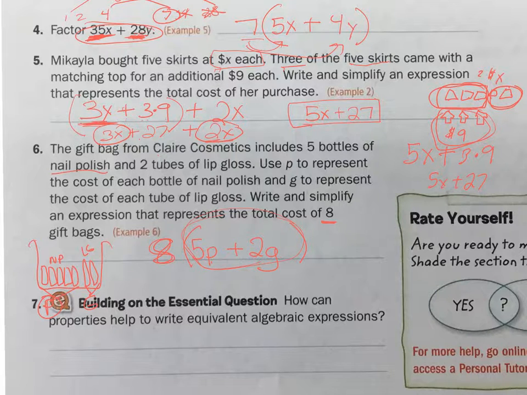Now I can use the distributive property to simplify this. 8 times 5p is 40p plus 8 times 2g is 16g. So, in simplest form, it's 40p plus 16g. And there's my simple algebraic expression.